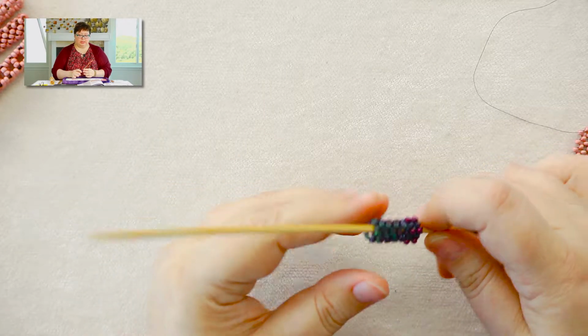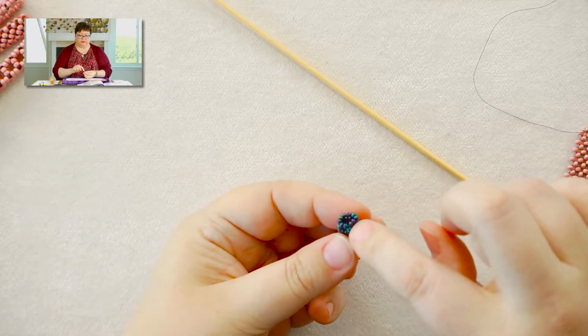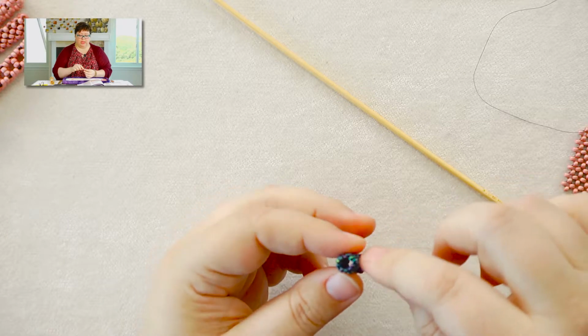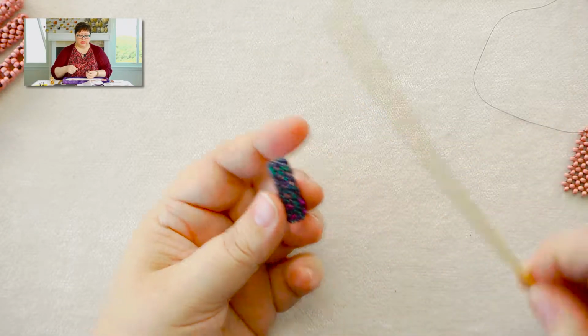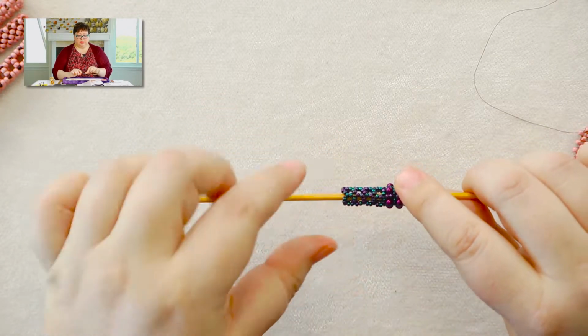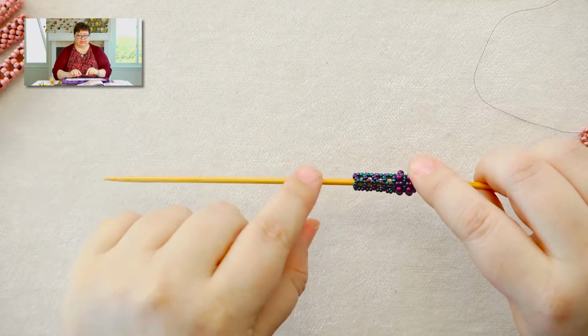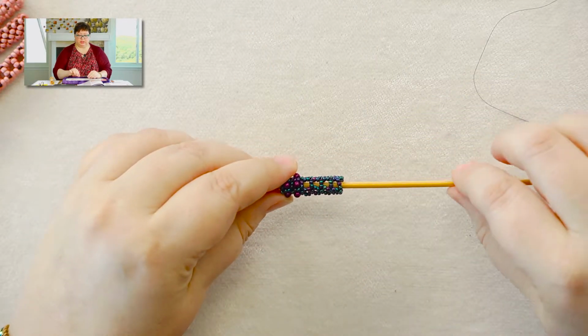This is five around, so 5 units, 5 squares around. It's using 2 beads per side on each one of those squares. You can use the dowel to build it, and you can build it 1 square at a time off of this. Actually, I'm right-handed, so I would be building it this direction.